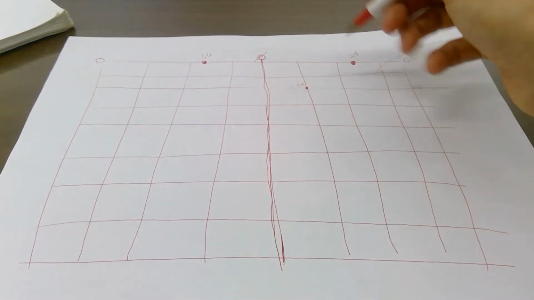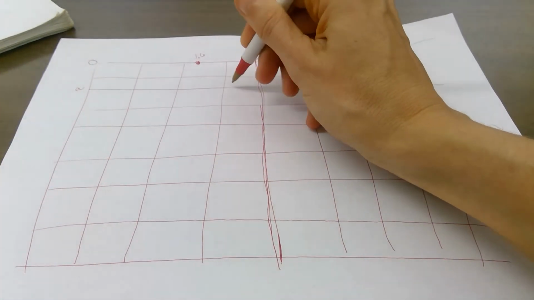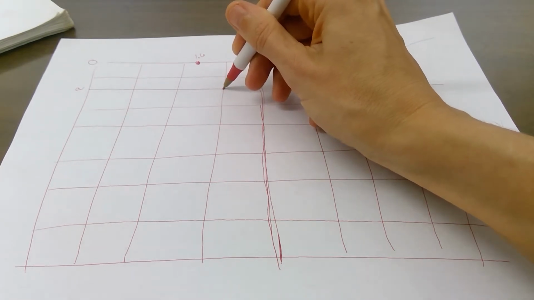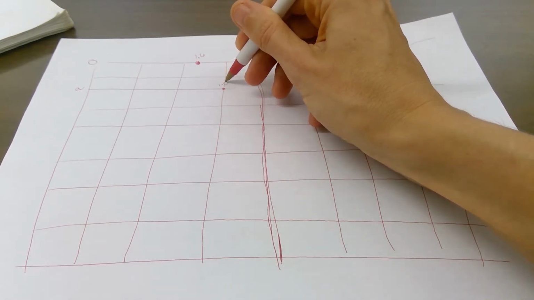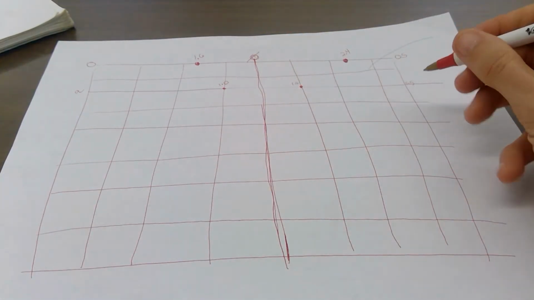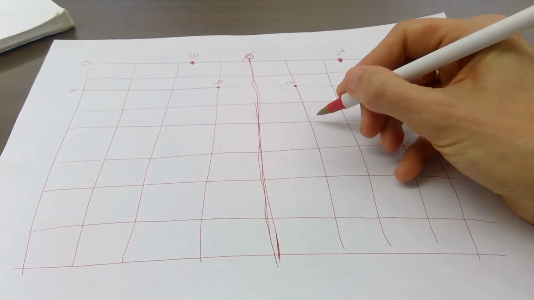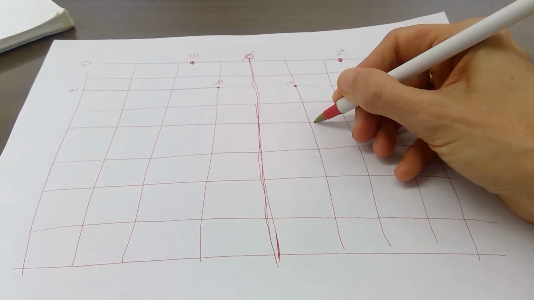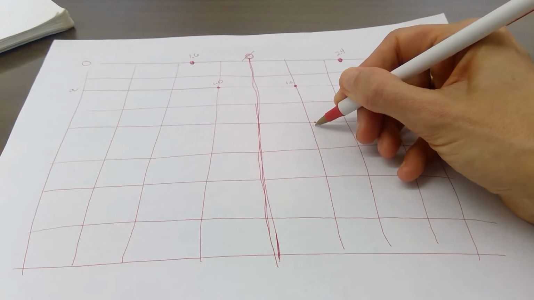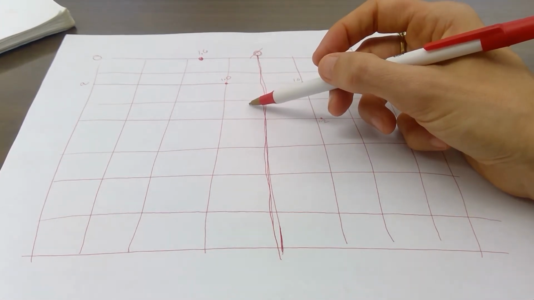For twisting, we also have from 0, 1.0. For starting, stopping, we have 1.2, so we come over 1.2 spaces.